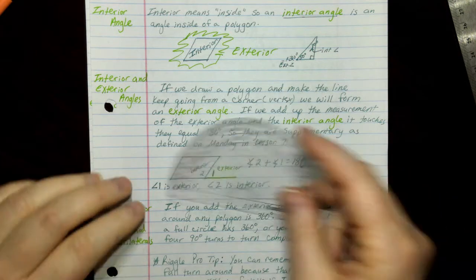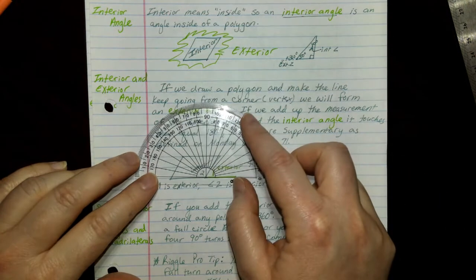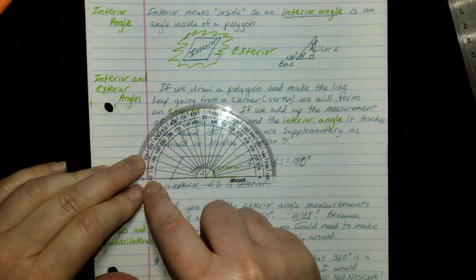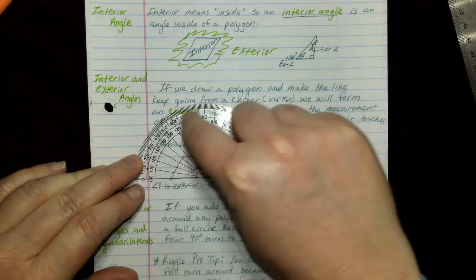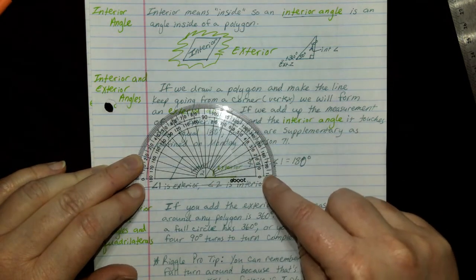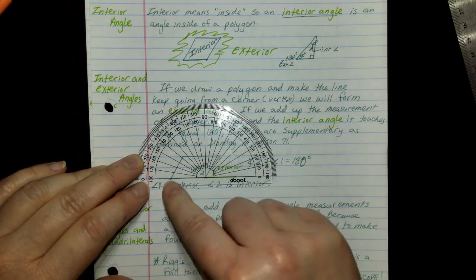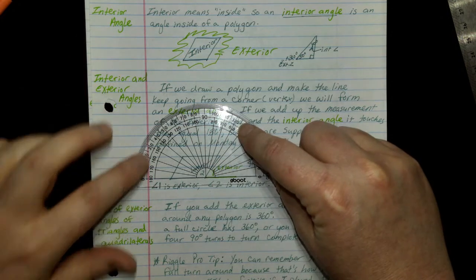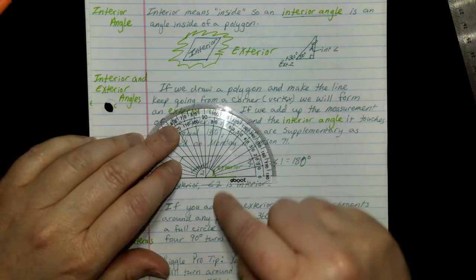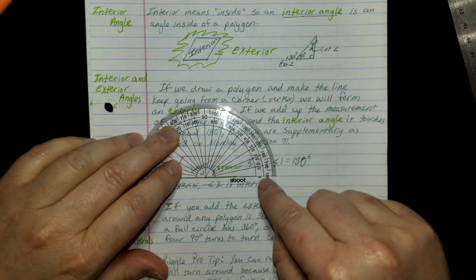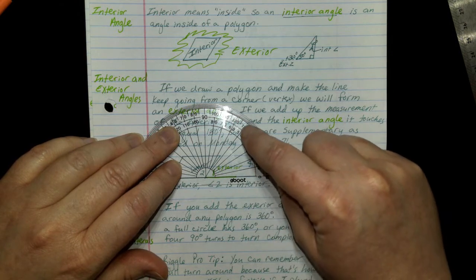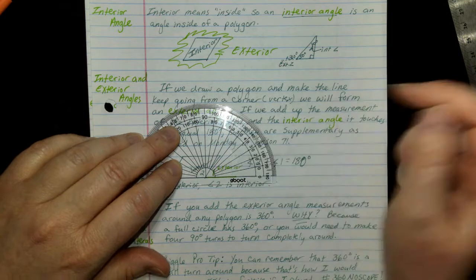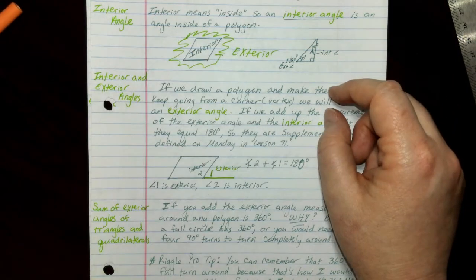If I take my protractor again, put it right there in the vertex, it starts here at 0 and goes all the way around until I get my 180 degrees. Right here, I'm at about 125 degrees. And then that 125 plus, from 0 up to right there, about 55. 125 plus 55 makes 180.